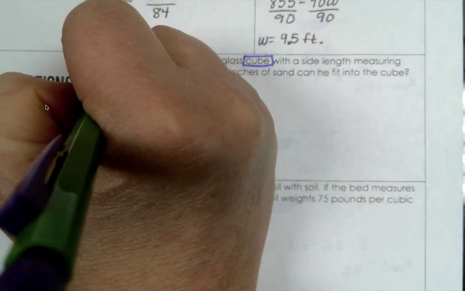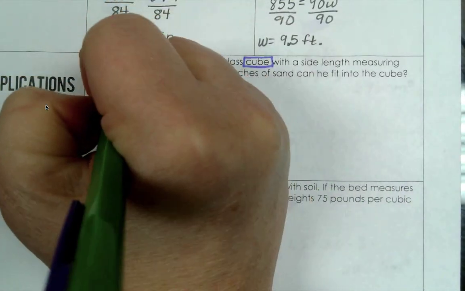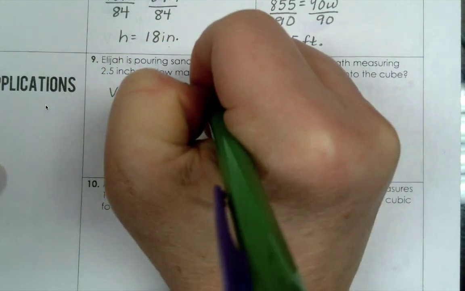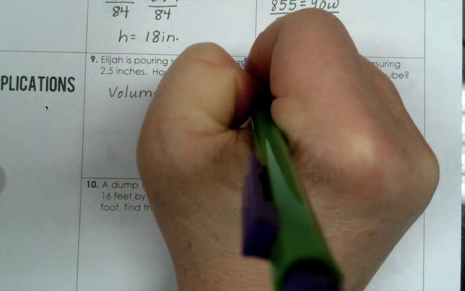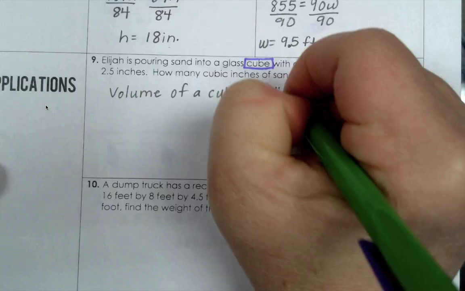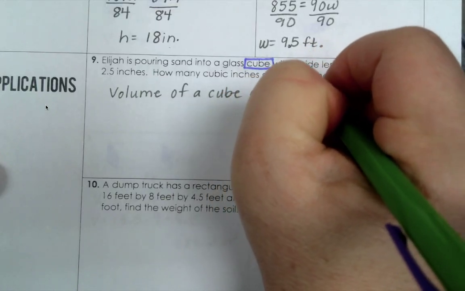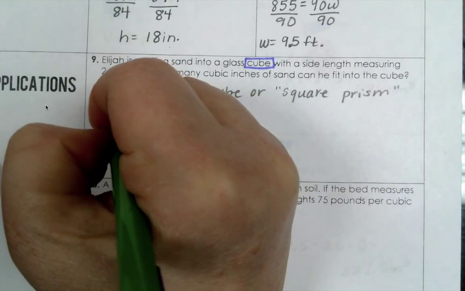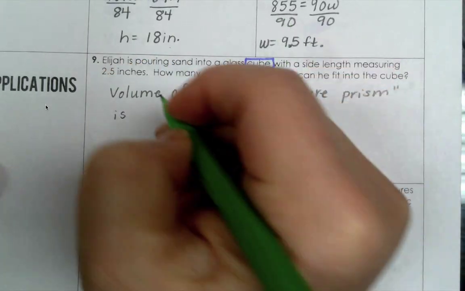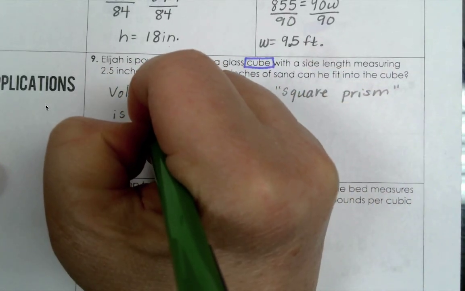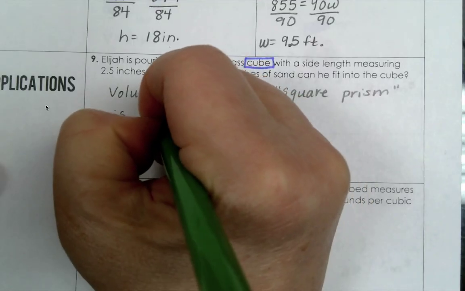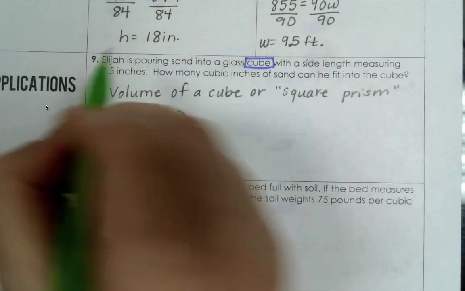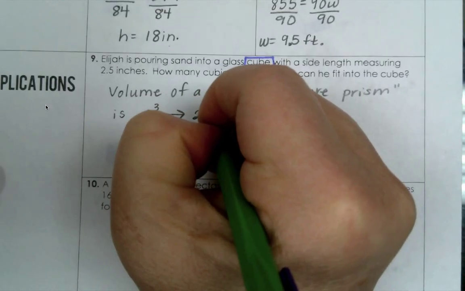So if I know that, volume, I'm going to write this, so are you. Volume of a cube or square prism is side length S to the power of 3. In this case, my side length is 2 5/10.